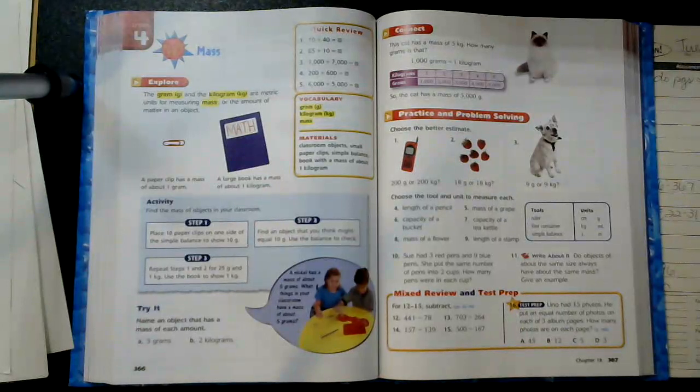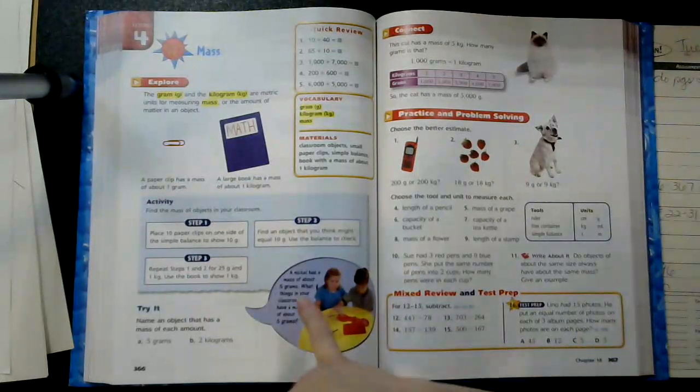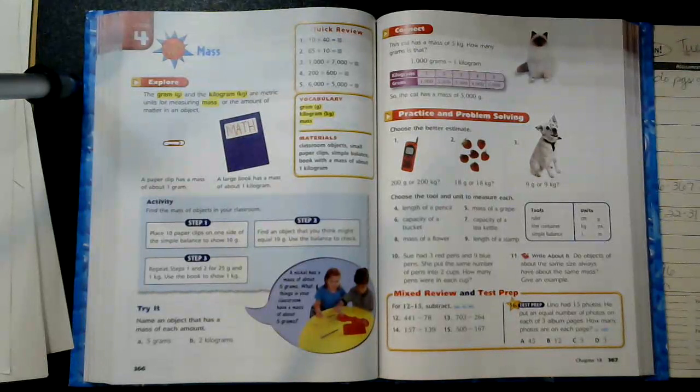1, 2, 3, 4, 5, 6 strawberries. So a half dozen. 18 grams or 18 kilograms? Yeah, 18 grams. You don't need your spiral. You don't have to write anything down. We're just going to talk about it. Look at that dog. 9 grams, which is close to the mass of a nickel, or 9 kilograms. Yeah, kilograms. Good.